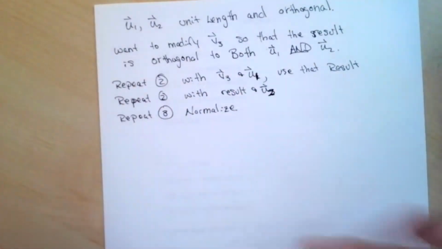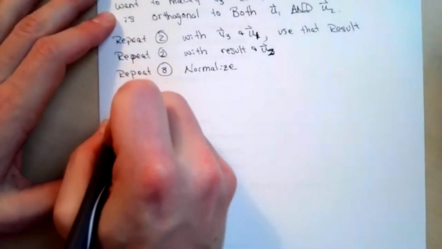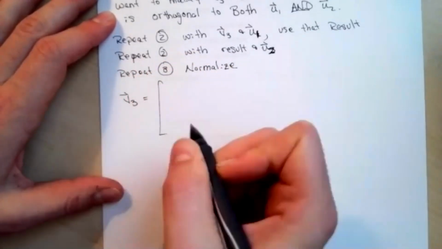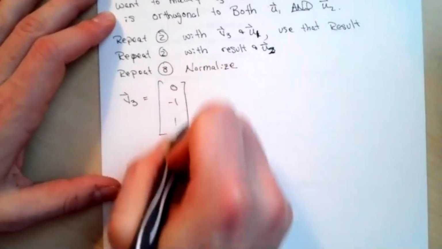So just some extra work. The process is the same. We know how to find orthogonal components. We just need to make sure it's going to be orthogonal to both the previous vectors that we created. So our V3 was 0, -1, and 1.